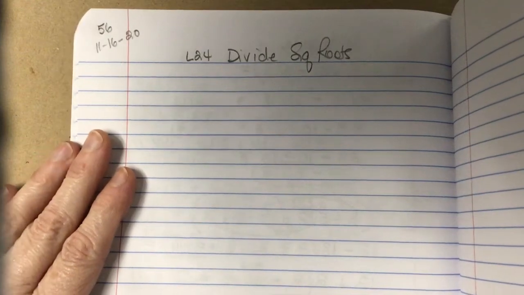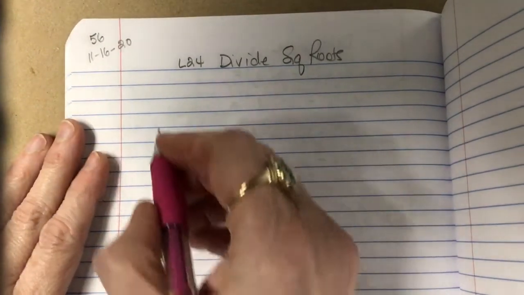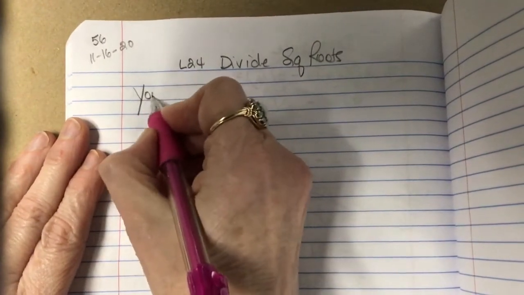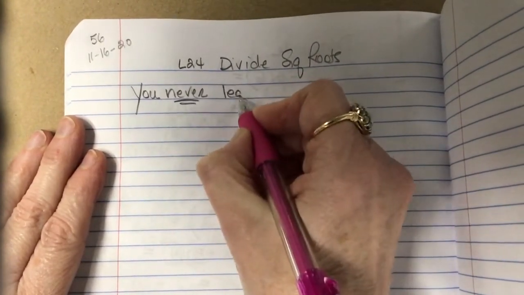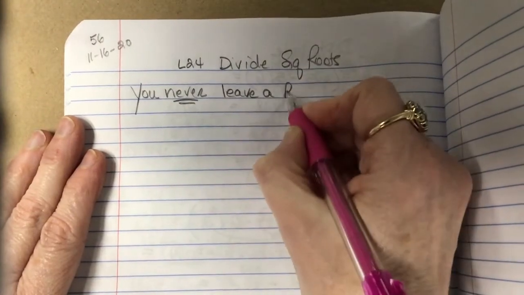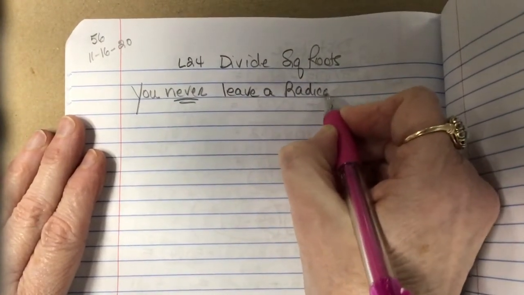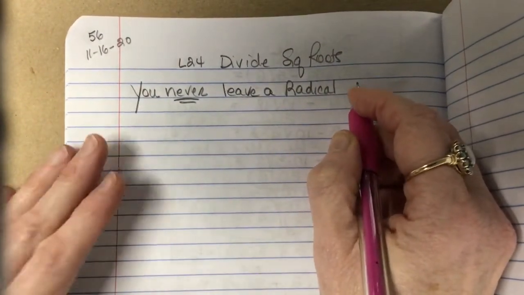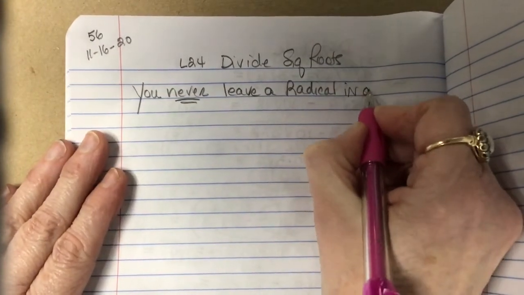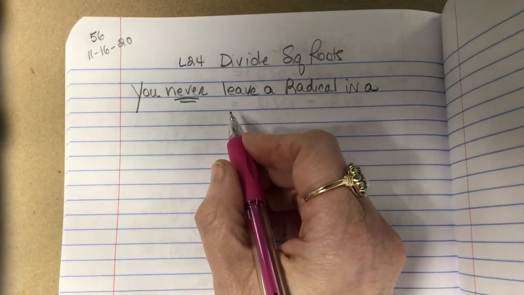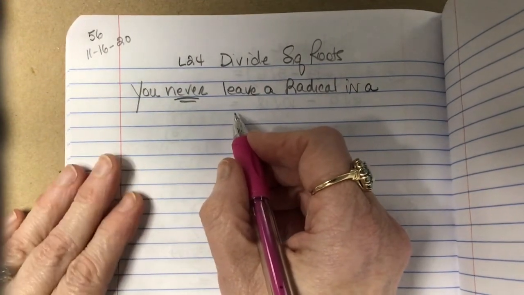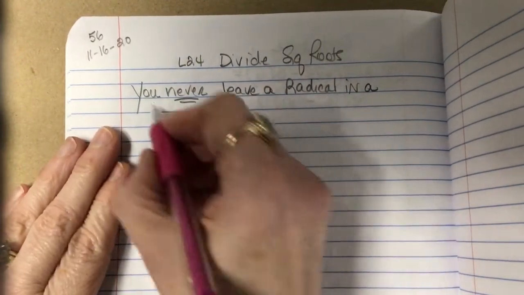This is a rule. Why anybody ever came up with it, I don't know. I'm not the one that decided it, but you never leave a radical, and I'm going to say radical because that can be square root, cube root, whatever, in a denominator. Now we say dividing, but we're going to be doing them as, like, 12 over 3. We'll be doing them like that, as what look like fraction division in a denominator.